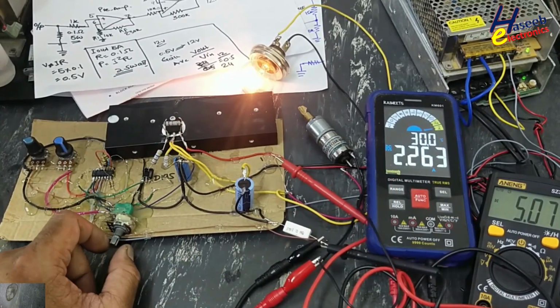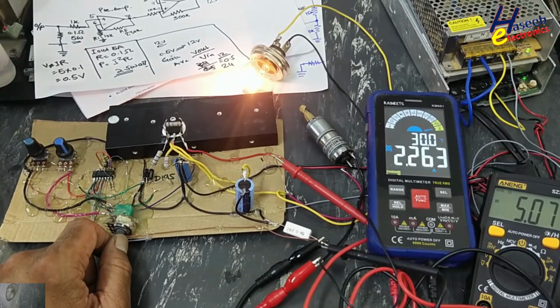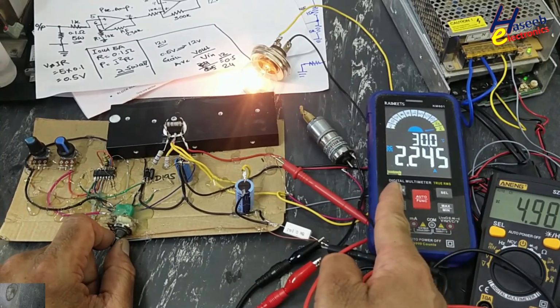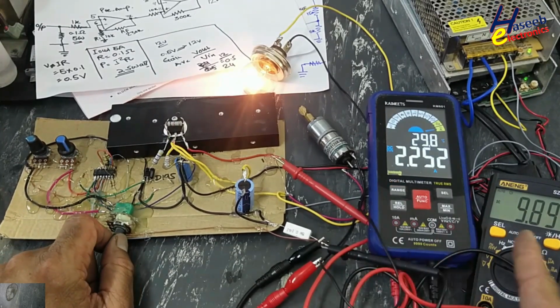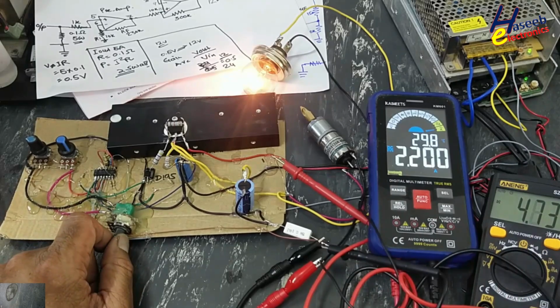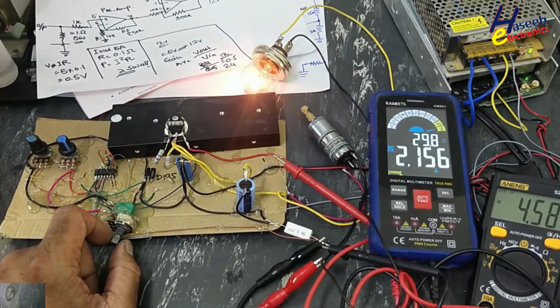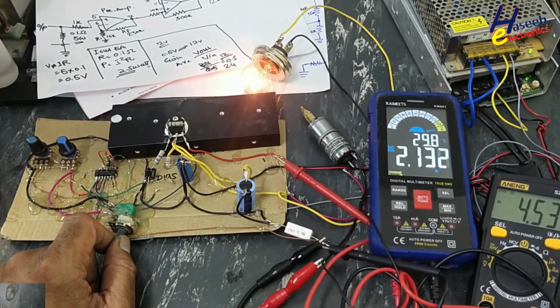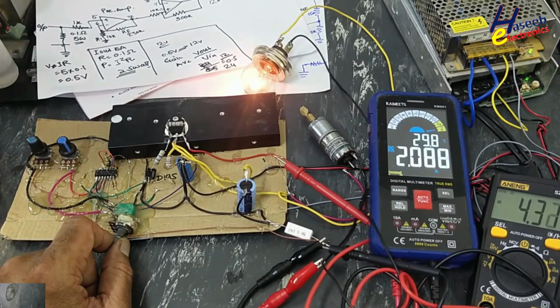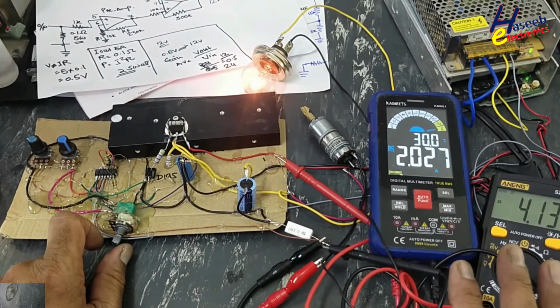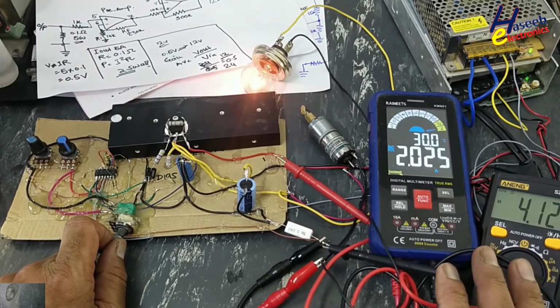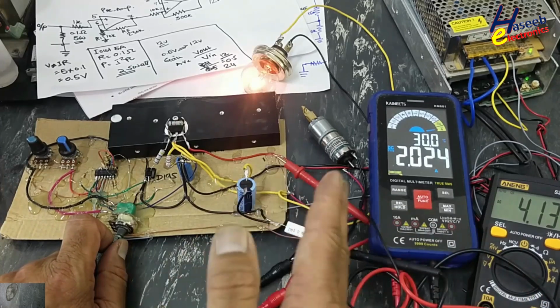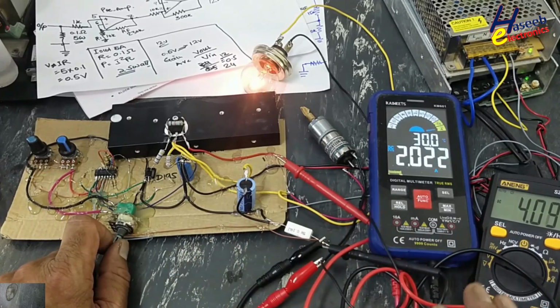But now if I decrease the current, the current is being controlled, the voltage will drop, because this time this circuit is working in constant current mode. 2 ampere current is the top limit, so it will limit the current for the load to 2 ampere.